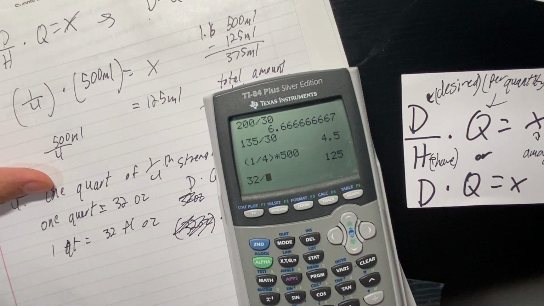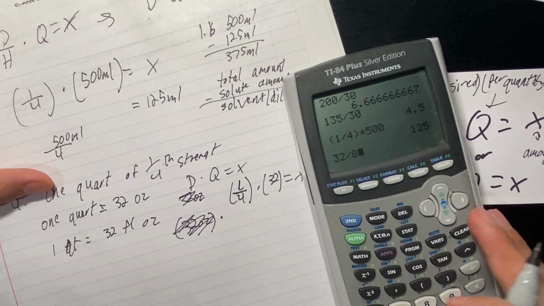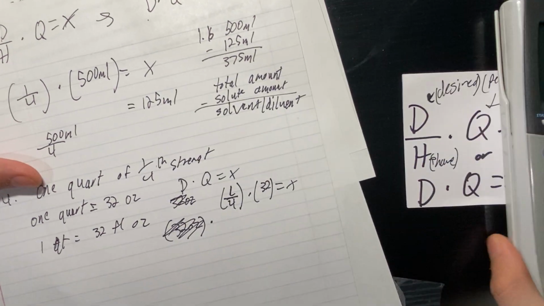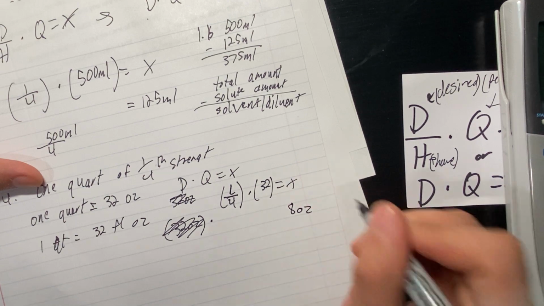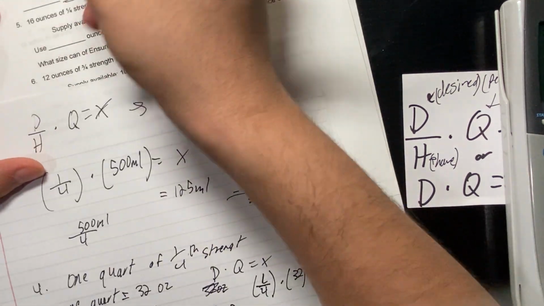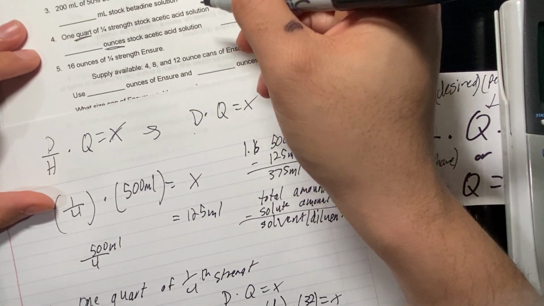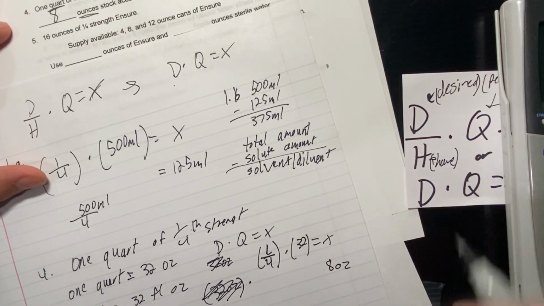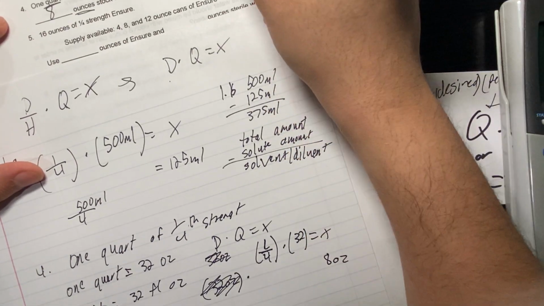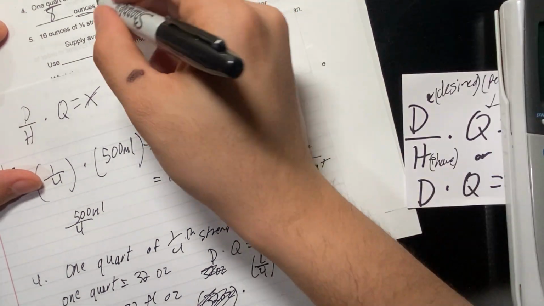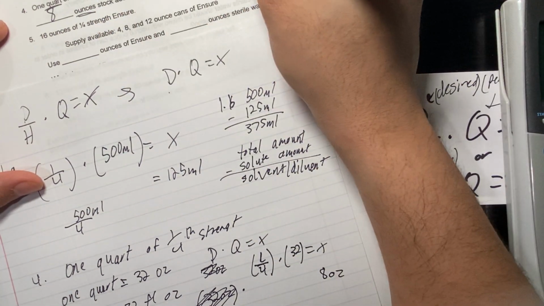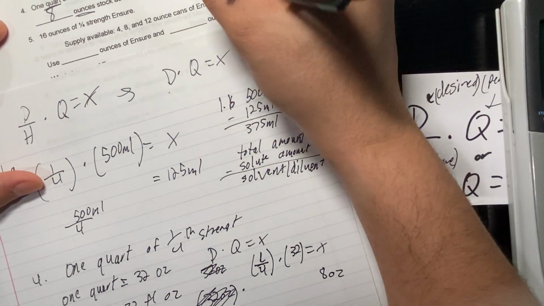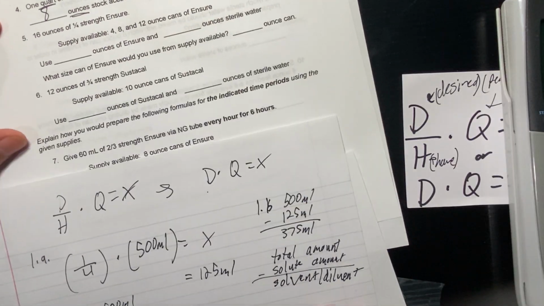32 divided by 4 gives us our quantity of 8. So 8 ounces would be our amount of acetic acid solution we want to use. So we've got 8 ounces, and that leaves our remainder. We knew we were starting off with 32 ounces, so 32 ounces minus our 8 gives us our 24 ounces of sterile water. That's what that looks like.